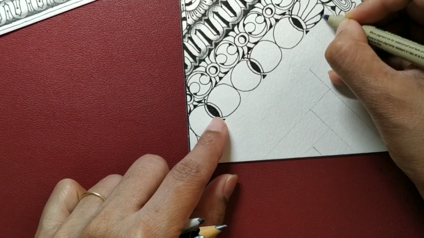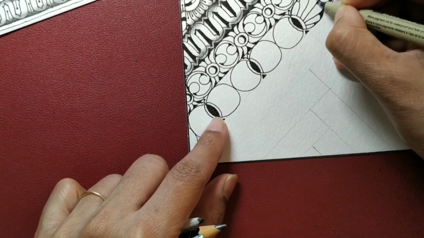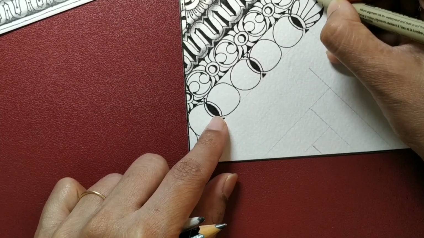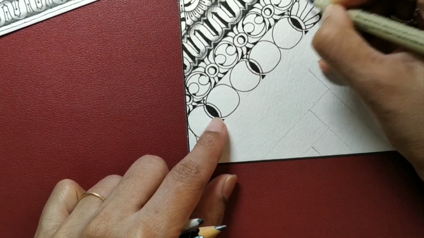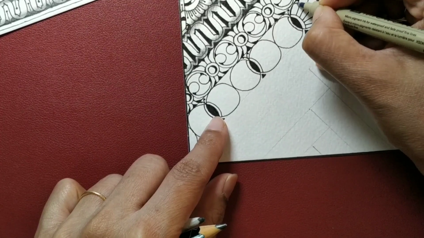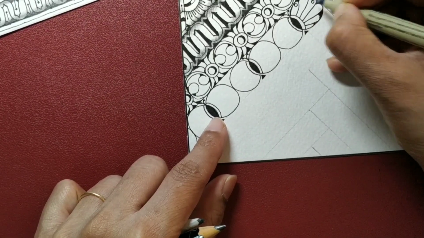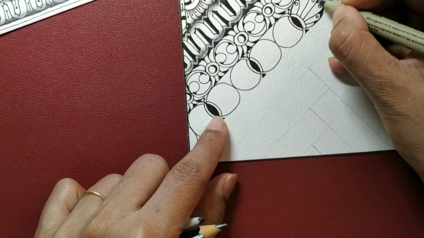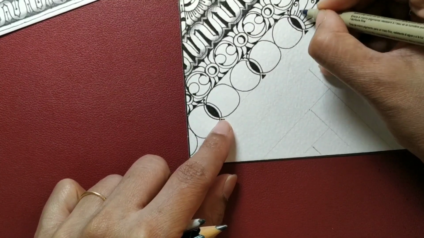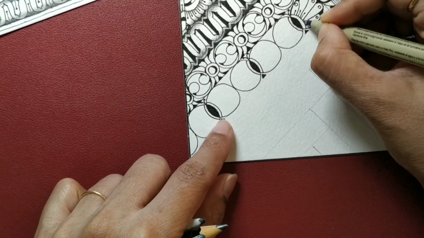Ink the remaining. Add some orbs at the end. If you want, you can add some fescues here also, just a small little thing.